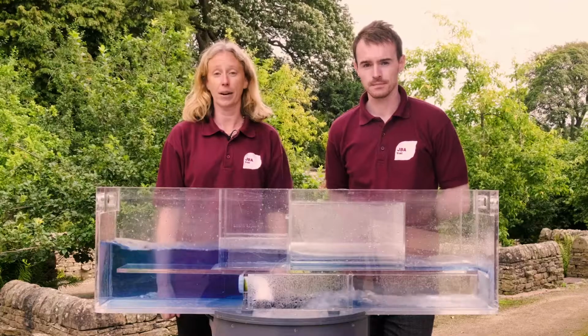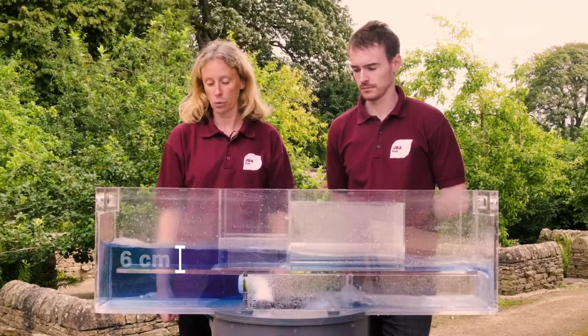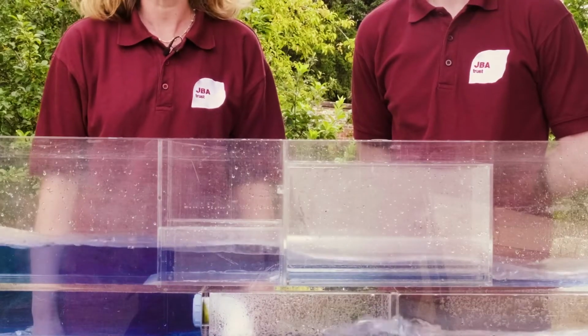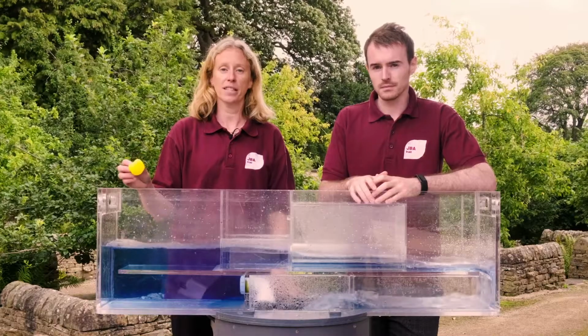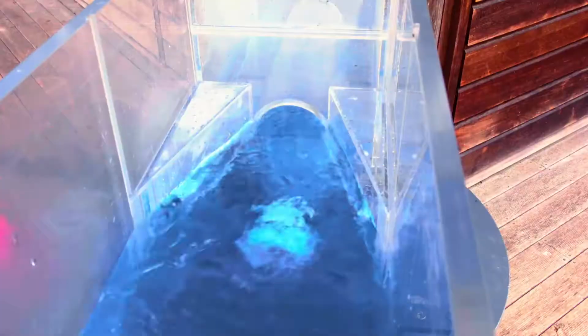The water level now is 6 centimetres. So it's reduced the water level and the water is flowing more freely through to the entrance of the culvert. By putting the duct into the channel, we can see the effect of the wing walls and the tapered flow.